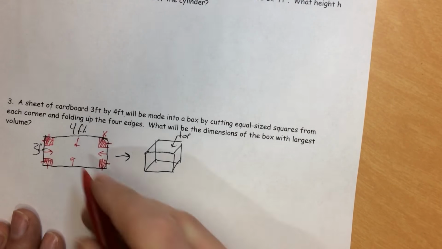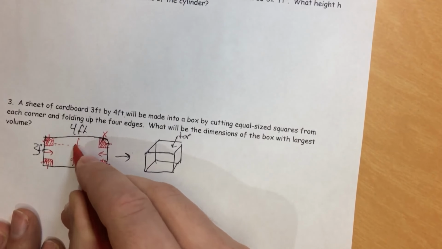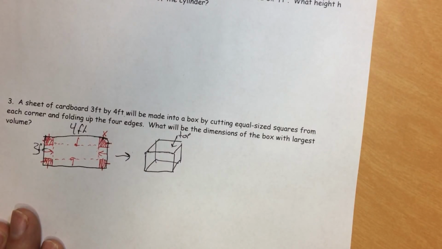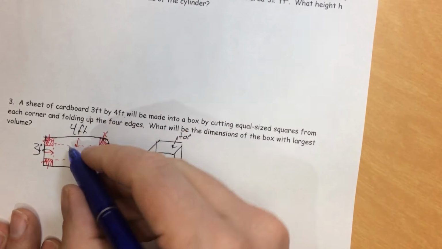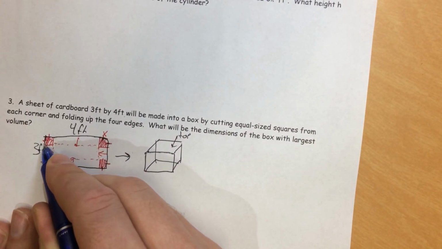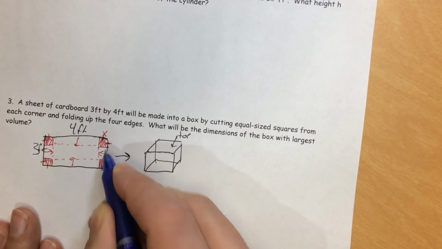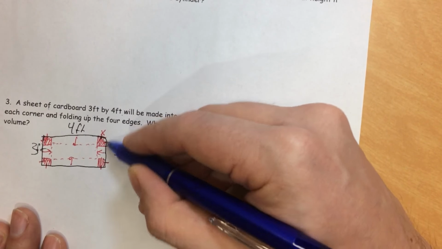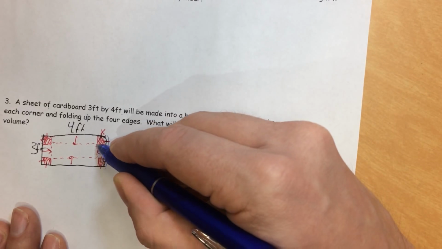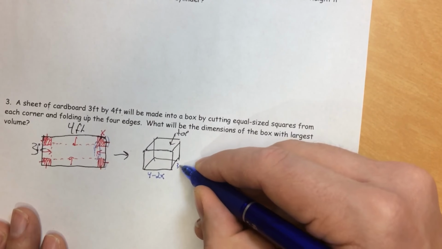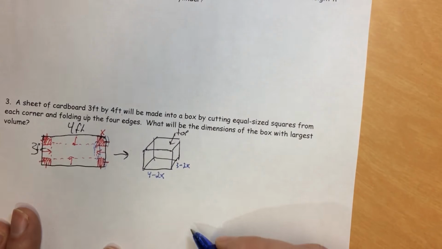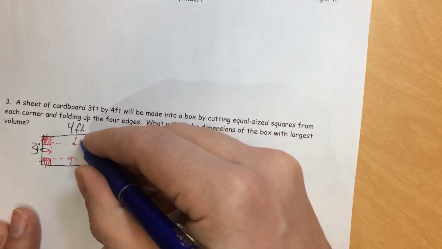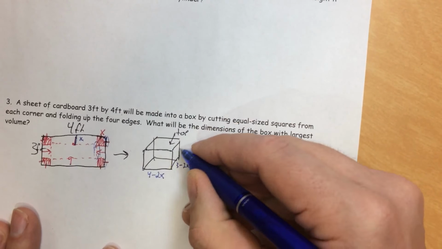And so when I eventually fold up the box, here's the base of my rectangle, after I cut out x. And so I need the length. What is the length of this base? Well, this length was 4 feet, but we cut out 2 of these corners, so this is now going to be 4 minus 2x. This length was 3 feet, but we cut out 2 of these corners, and so this length right here is going to be 3 minus 2x. And the height of the box, when we fold it up, well, that's whatever length this is. We can see that this length right here is x, and that's the height.